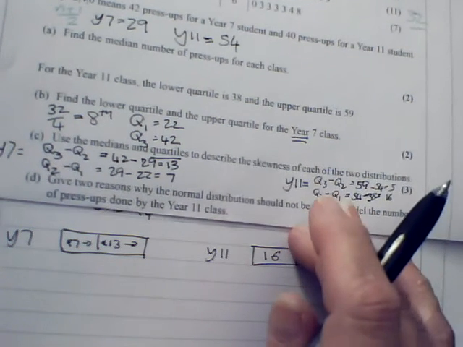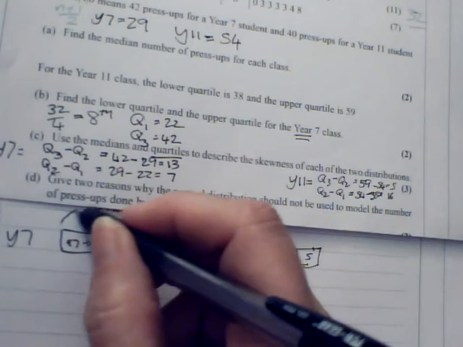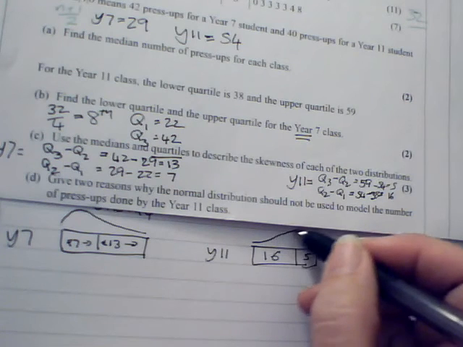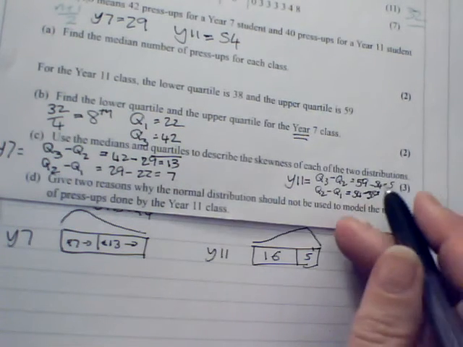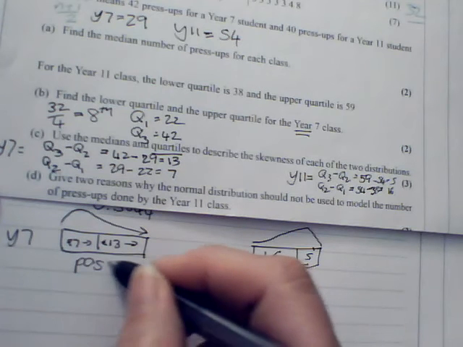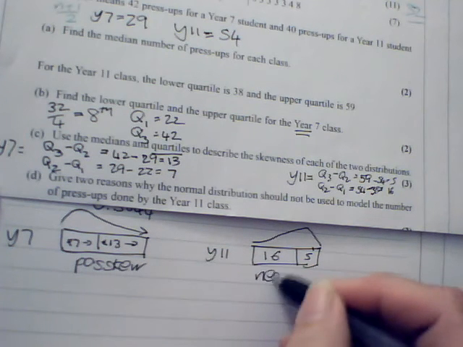So this one goes like this, and this one goes like that. So the year 7s have got a positive skew, and the year 11s have got a negative skew.